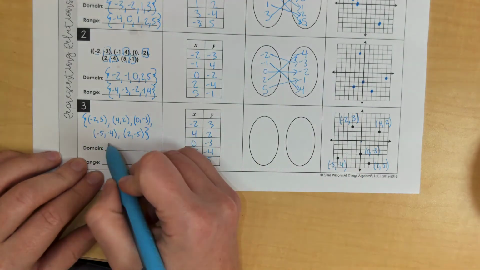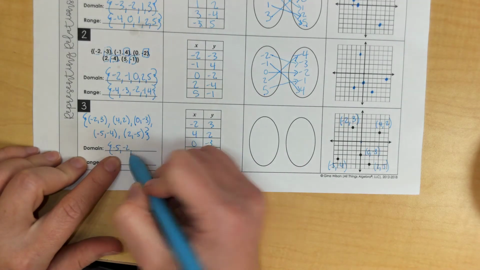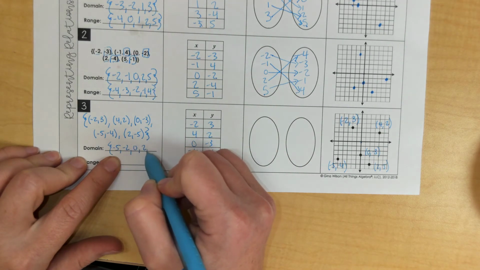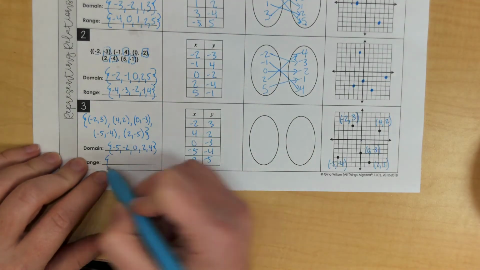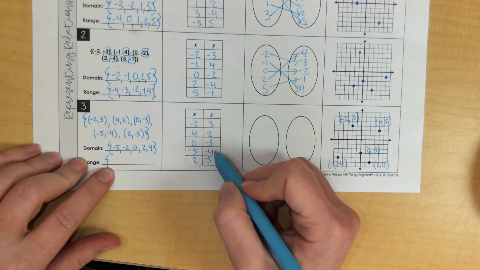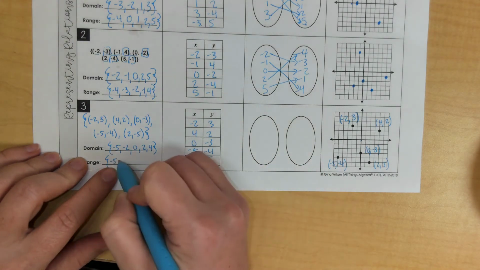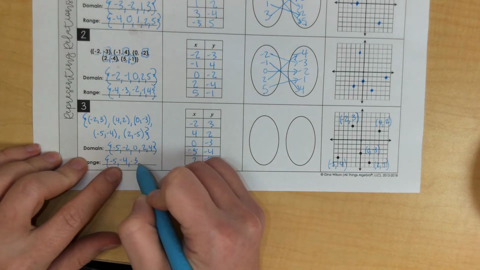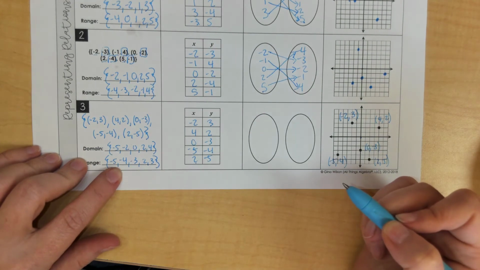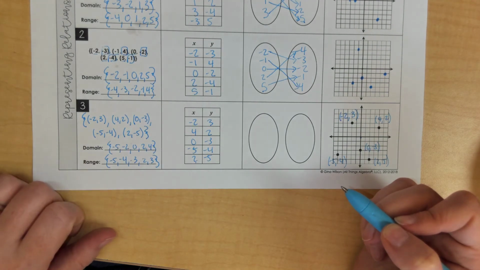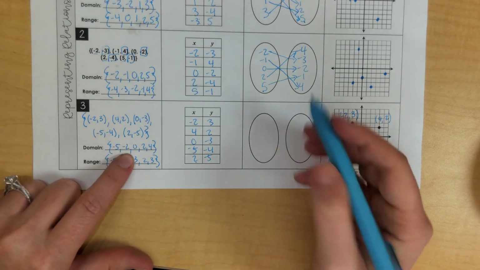I'm going to start with the smallest number, which in this case is a -5, and then I go to -2, and then 0, 2, and 4, and those are my domain values. I'm going to do the same thing for the range. Here I have a 3, 2, -3, -4, and -5, so I'm going to start with the smallest number, which is -5 again, then -4, then -3, and then 2, and then 3, and then I'm going to close out that set.